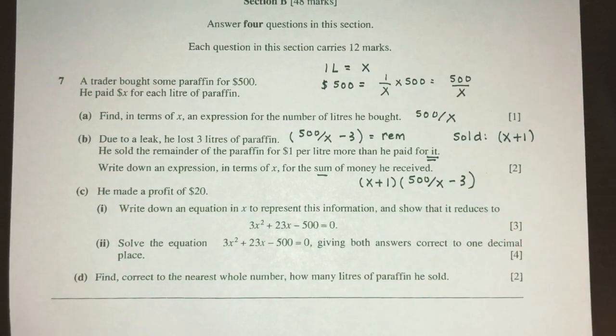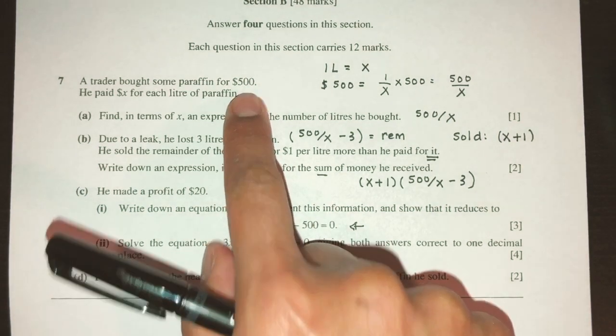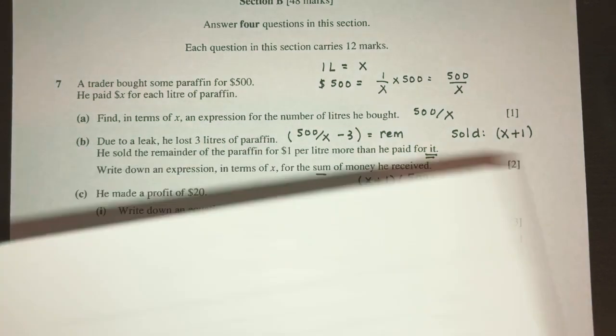Now part C, he made a profit of $20. Write down an equation in X to represent this information and show we have this from that equation. So the profit will be selling price minus costs, which is 500, should give you this value. So let me find some space. We can write this down. So basically what happened was, he sold them for this price.